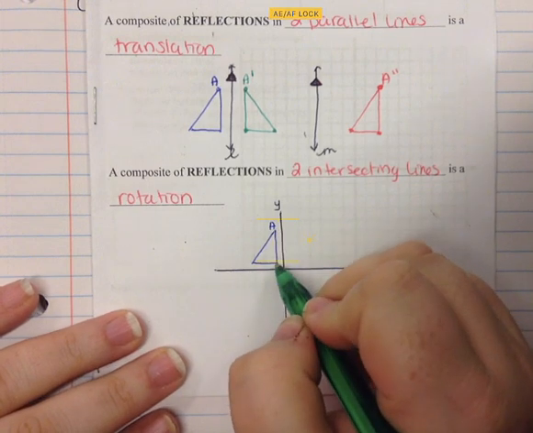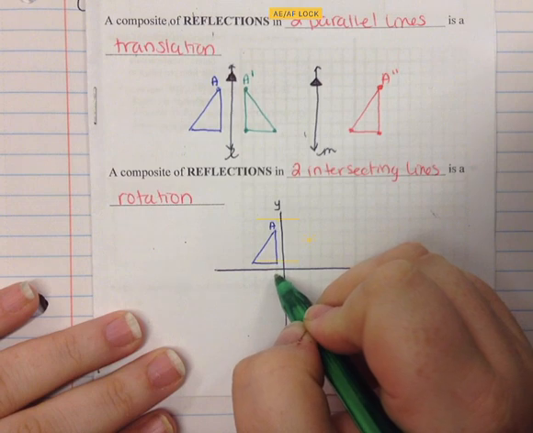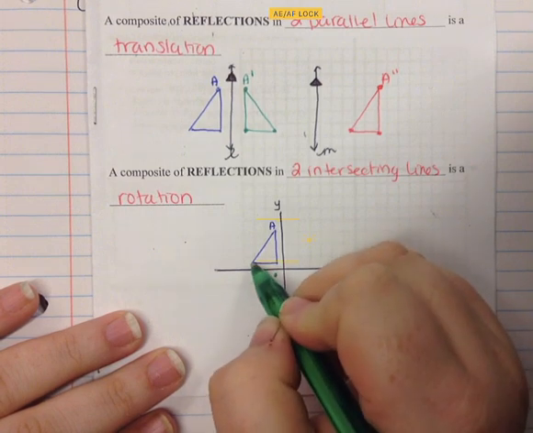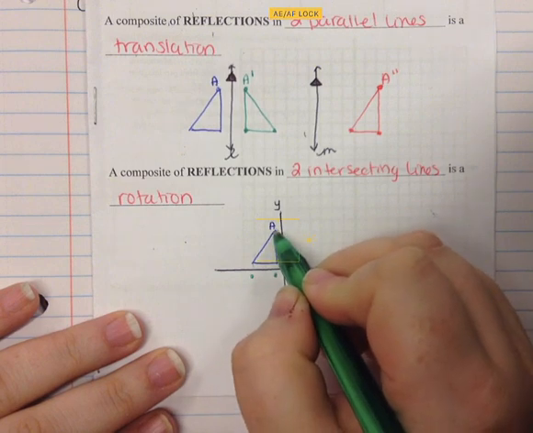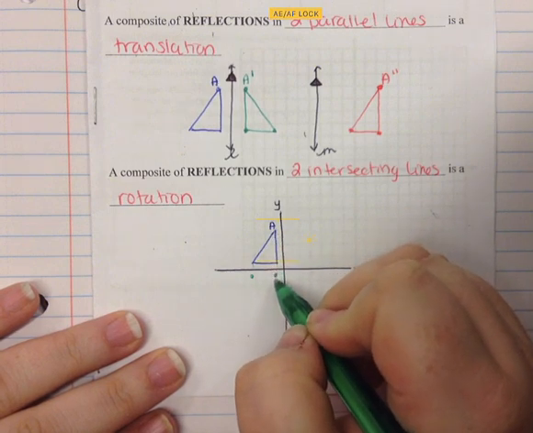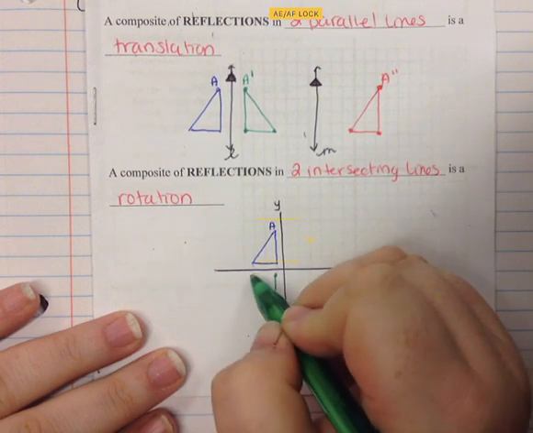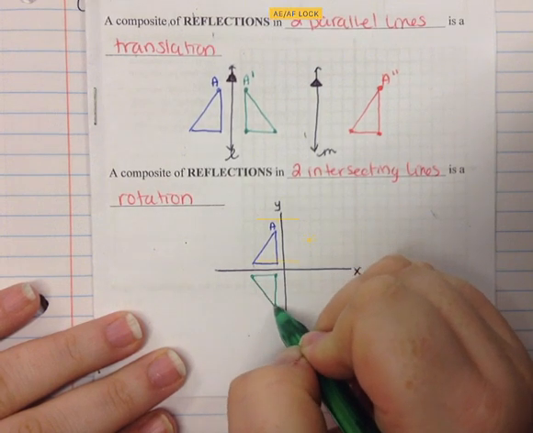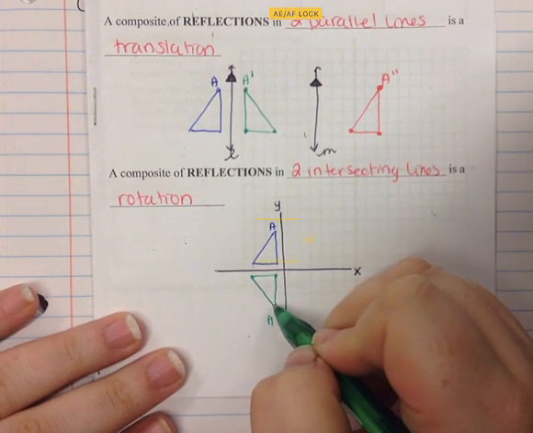I know this coordinate right here is really close to the x-axis, so I'm going to come down a little bit from the x-axis. From A, I'm going to count down, and count down even further. So this is roughly the reflection of my pre-image. I would call this coordinate A prime.